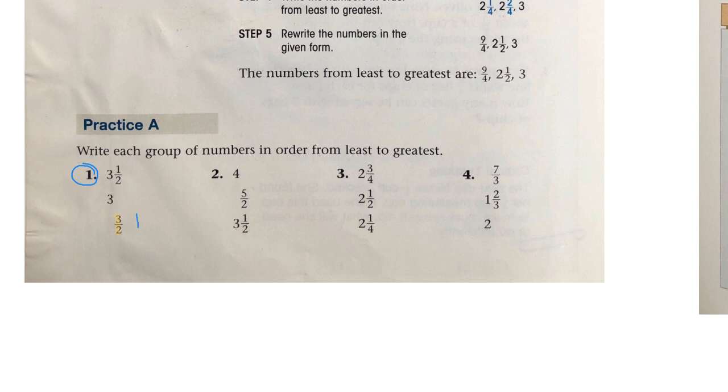So the number on top goes in the shop and 2 does the dividing. So we get 1 1/2 for 3 over 2.